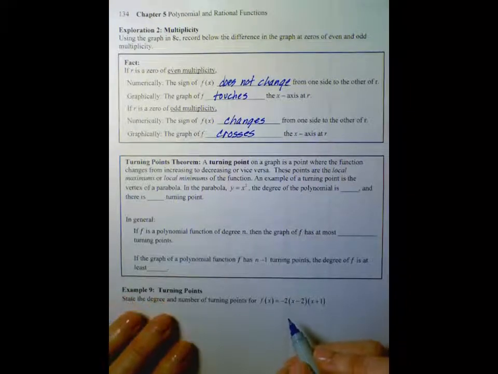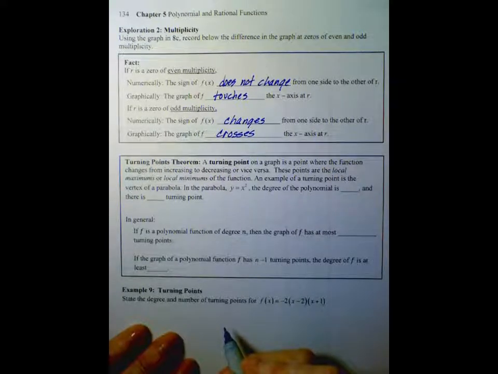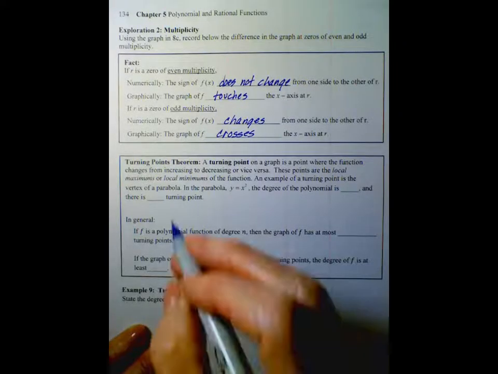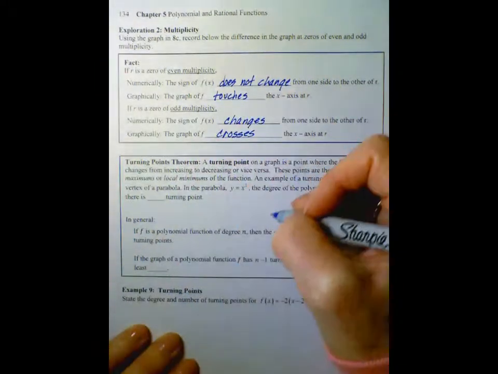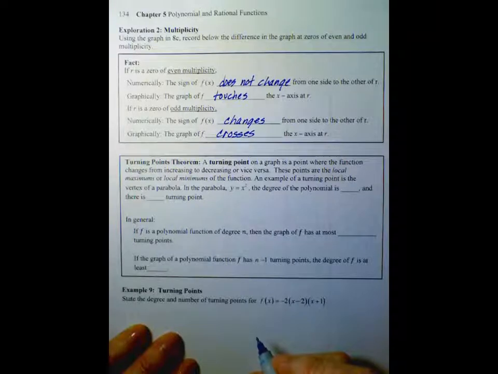Now let's talk about turning points. The turning points theorem says a turning point on a graph is a point where the function changes from increasing to decreasing, or vice versa. These points are the local maximums or local minimums of the function. An example of a turning point is the vertex of a parabola. In the vertex, you're turning.